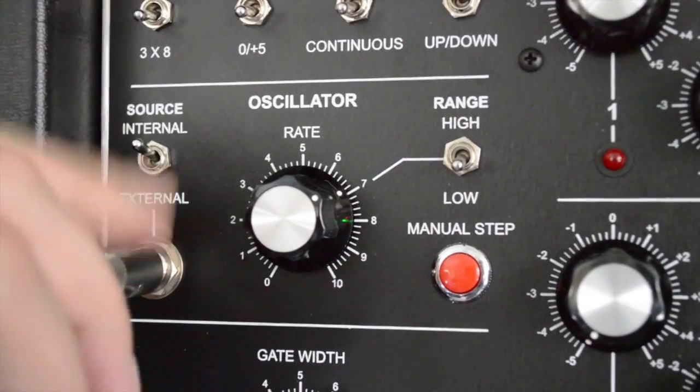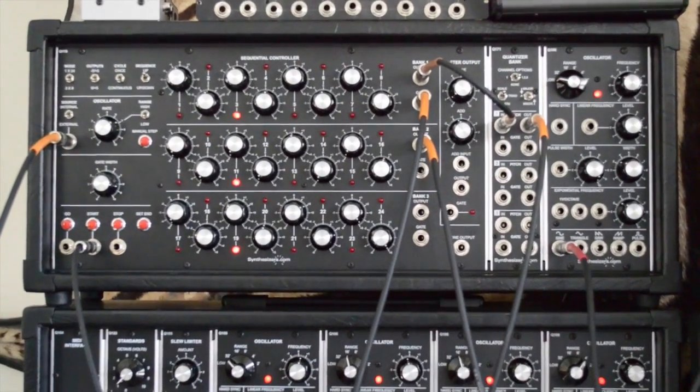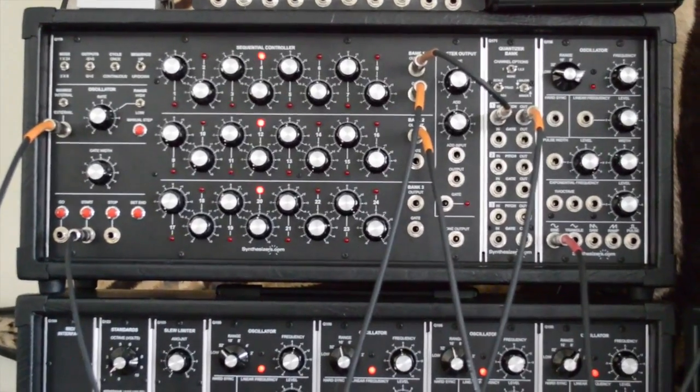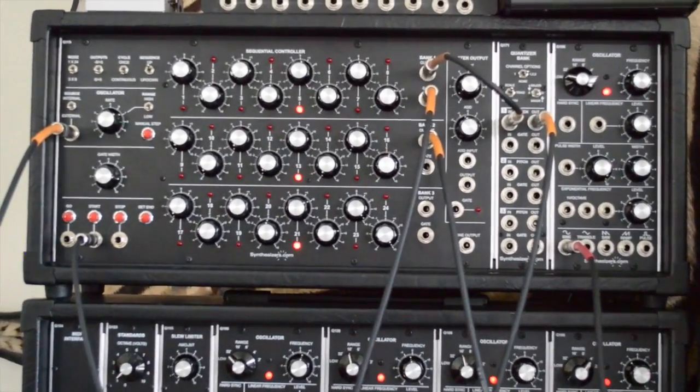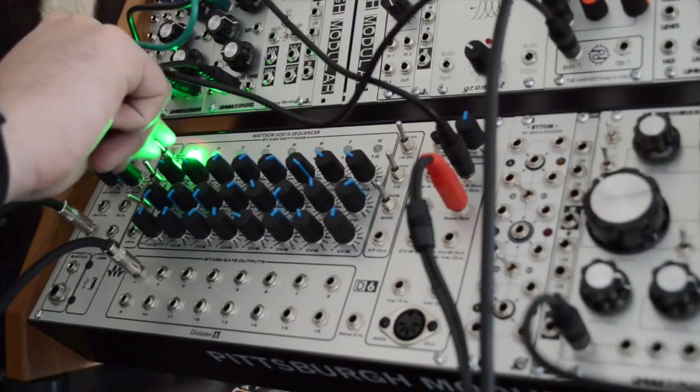We can use this same technique to control an analog step sequencer by plugging the gate output to our external clock input on our sequencer. The same is true for most Eurorack step sequencers.